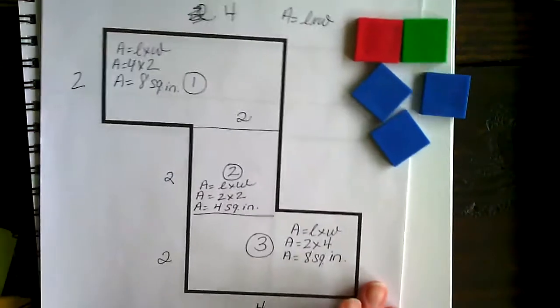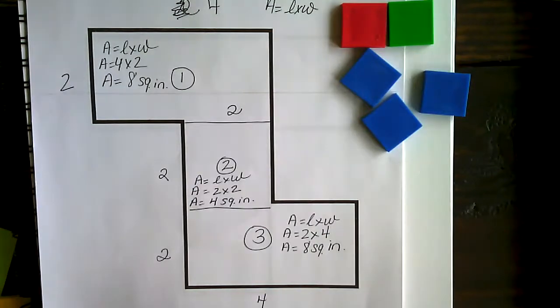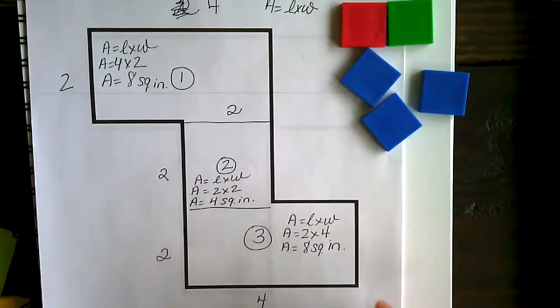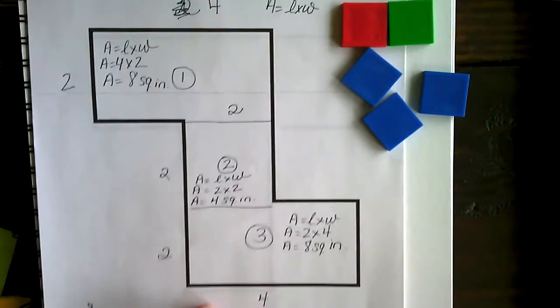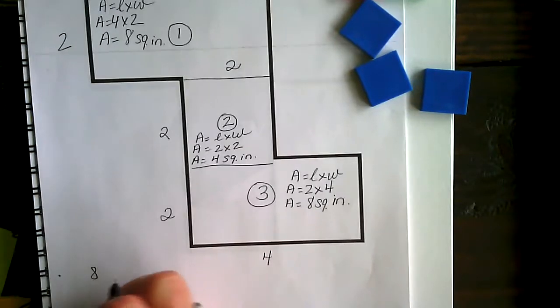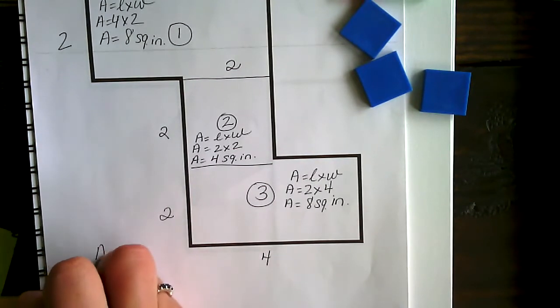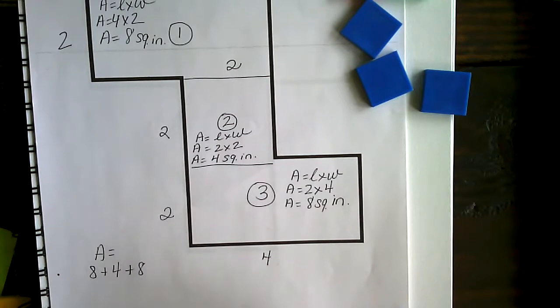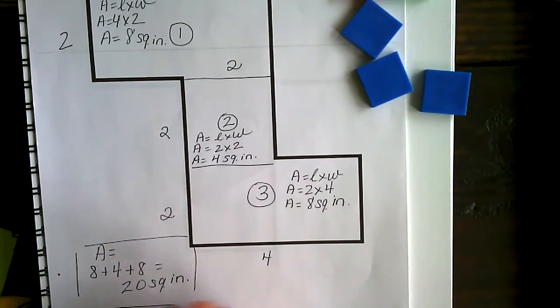Now that we have 3 areas, put them together for the grand total. So we would put 8 plus 4 plus 8. Okay, so add it all up. 20 square inches. And that is our grand total.